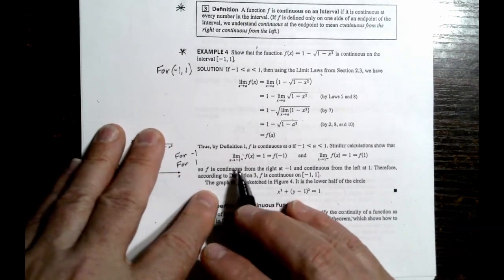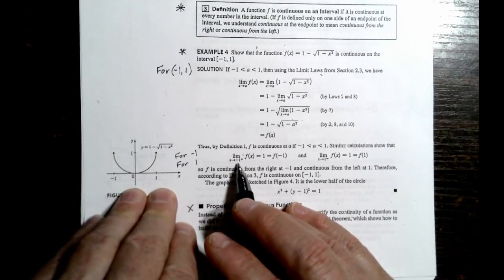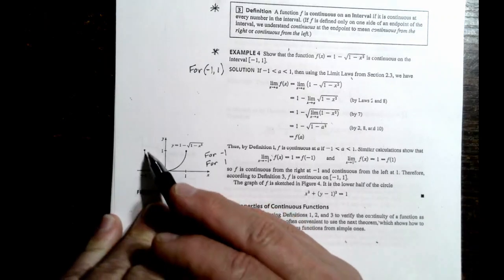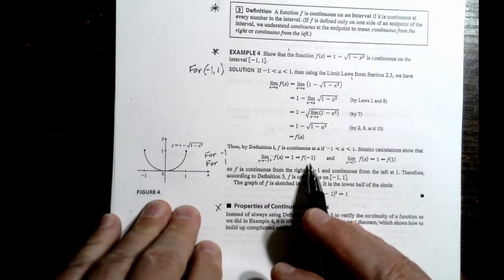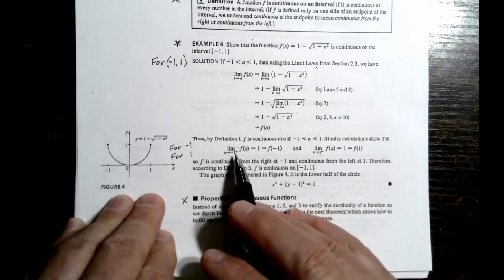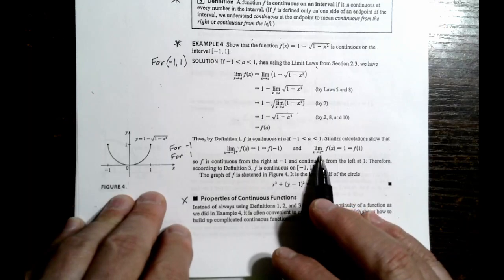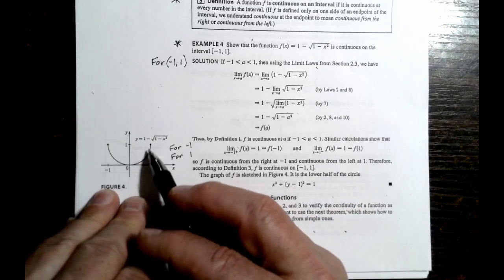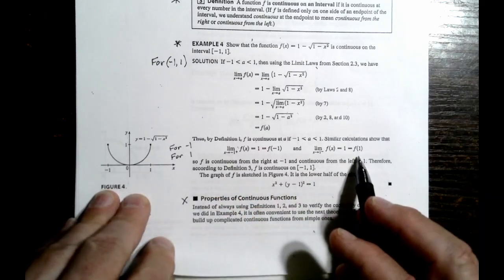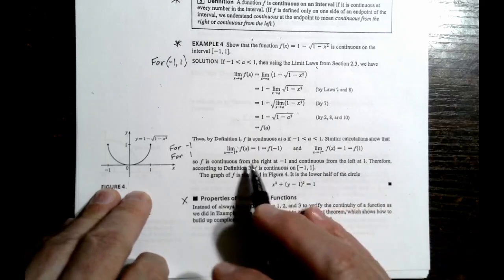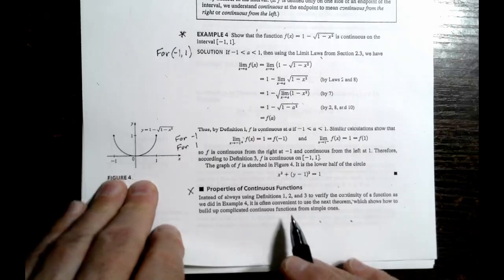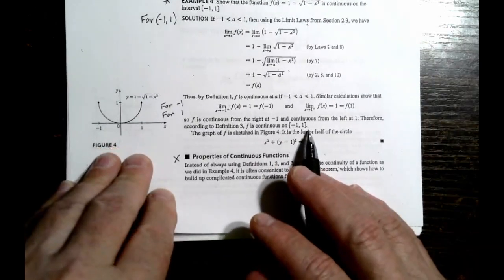Now what about at the endpoints? Well, if you look at it from the right for negative 1, you see that it approaches the y coordinate of 1, which is f of negative 1. Then if you look at positive 1 from the left, you're coming in this way, it equals the y coordinate of 1, which is what f of 1 equals. So it's continuous at both endpoints and at every point in between, so you can say it's continuous over the closed interval minus 1 to 1.